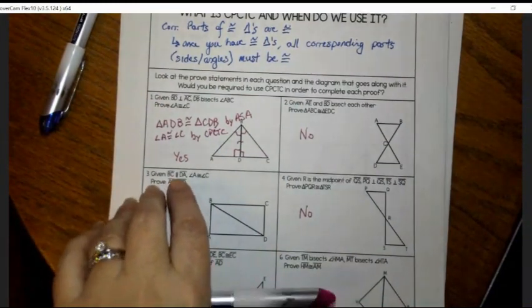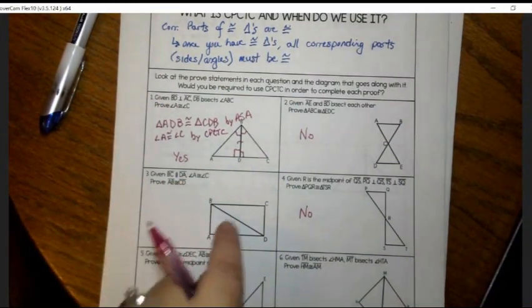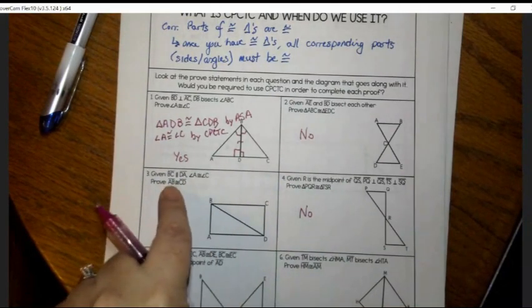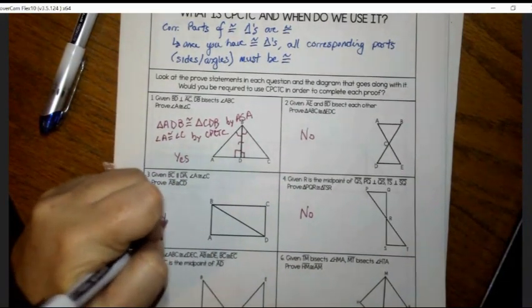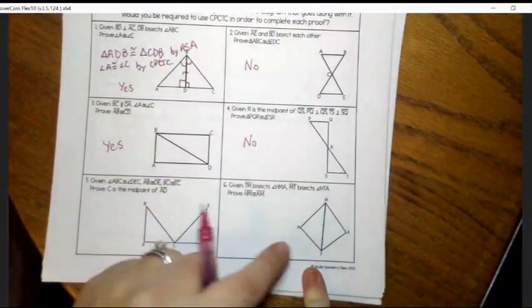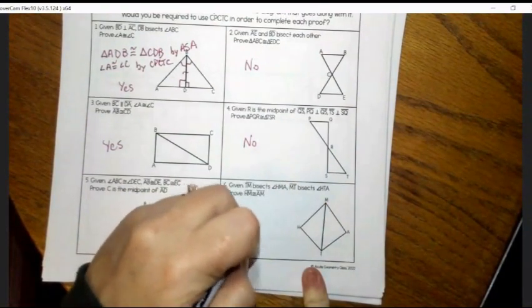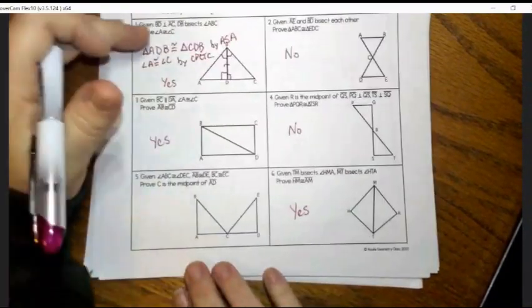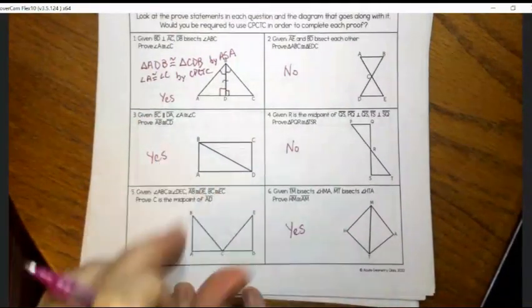This one we haven't learned about parallel lines, but I can see that it looks like we're going to have two triangles that are congruent, and then those corresponding parts would be congruent. Same for number 6. We'd say the two triangles are congruent, and then HM and AM would have to be congruent. Okay, so this was proving the angles of the triangle were congruent. Both of these were proving the sides were congruent.